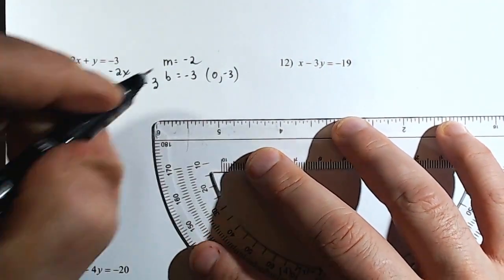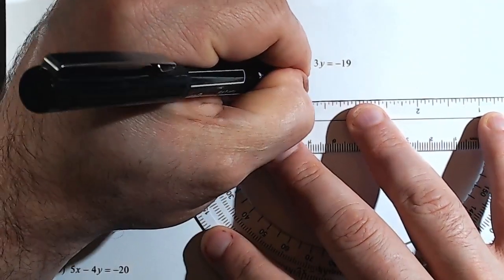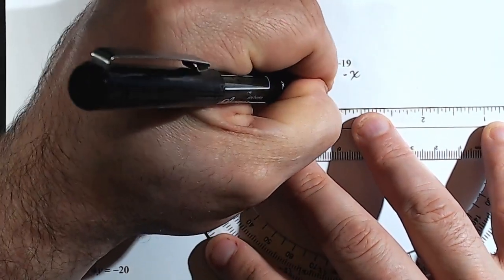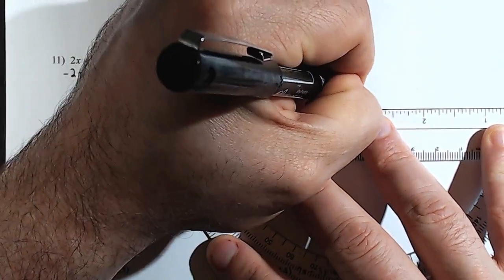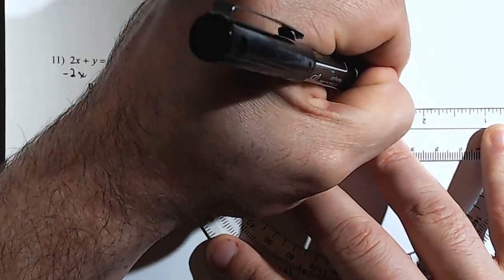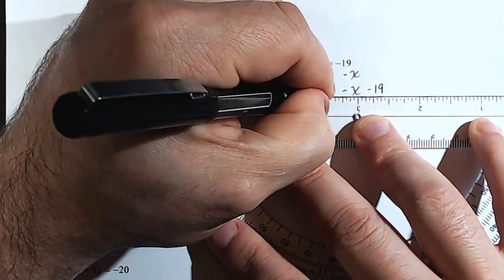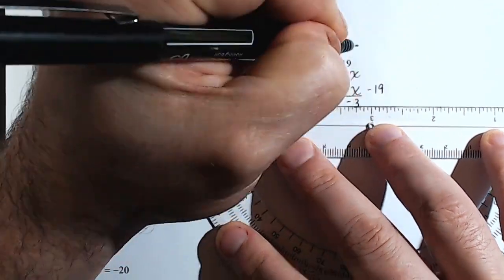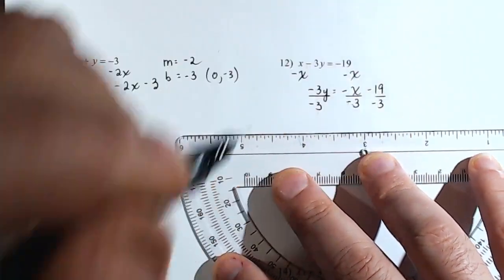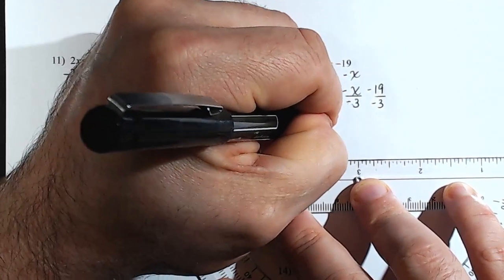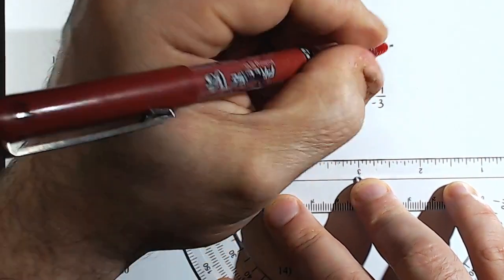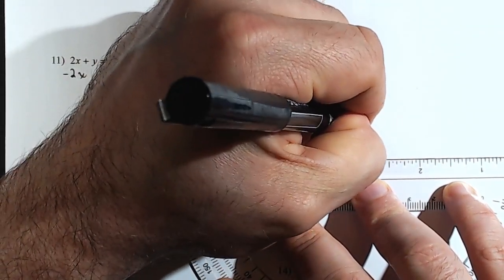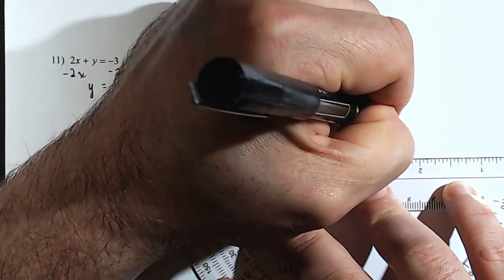Number 12, x minus 3y equals negative 19. Go ahead and subtract x on both sides. Now you have negative 3y equals negative x minus 19. Okay, we will go and divide through by negative 3. Negative 3's cancel and we get y equals, now remember this is negative 1 x over negative 3, which would just reduce to 1/3 x plus 19/3.